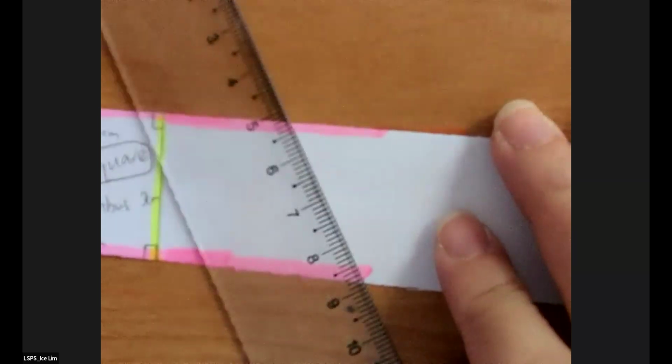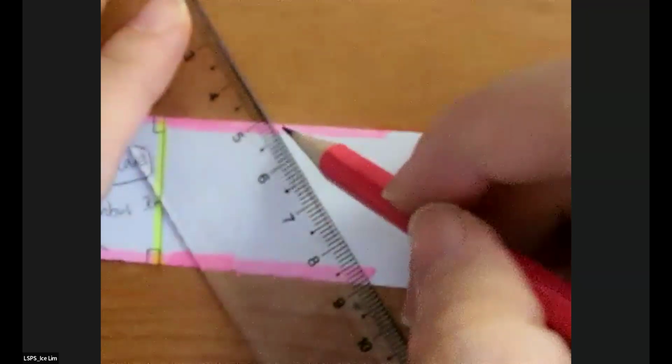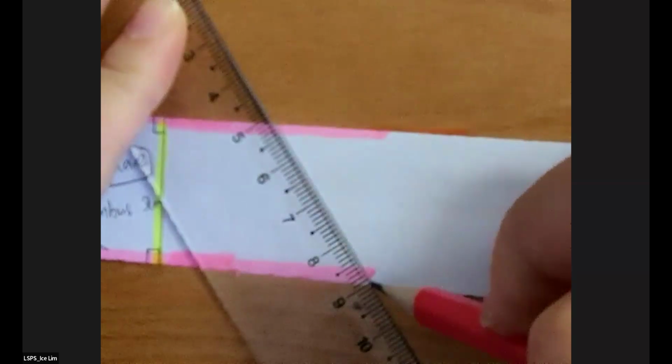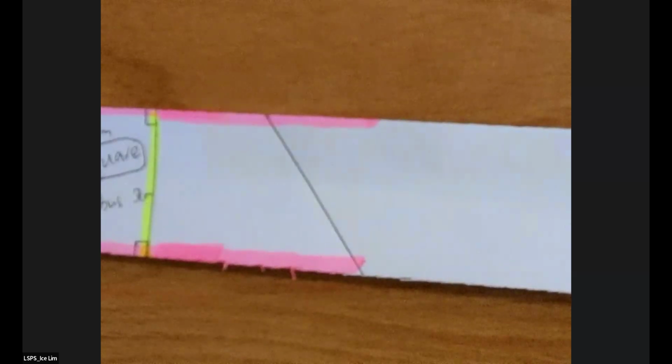So I can randomly draw a line across. Say, for example, like this. Very randomly, I drew this line across. I can cut at any angle.